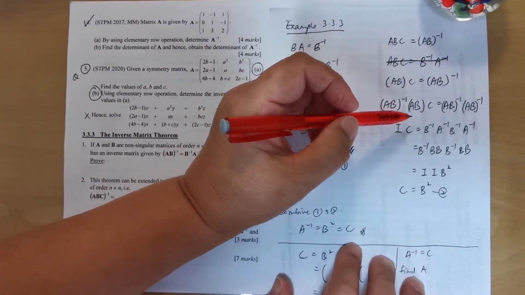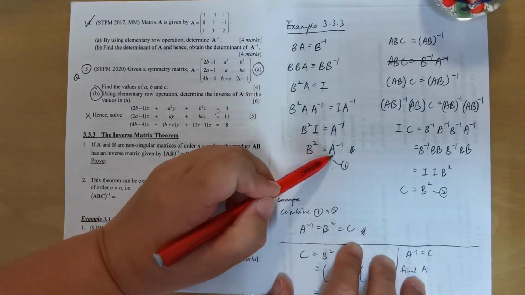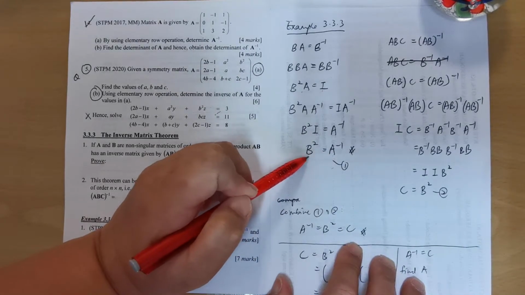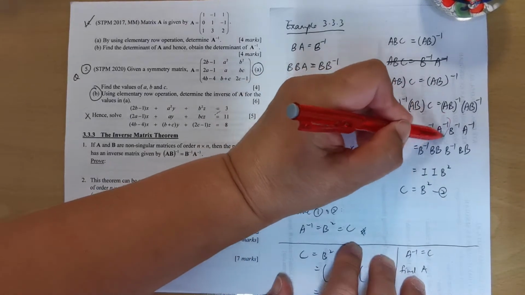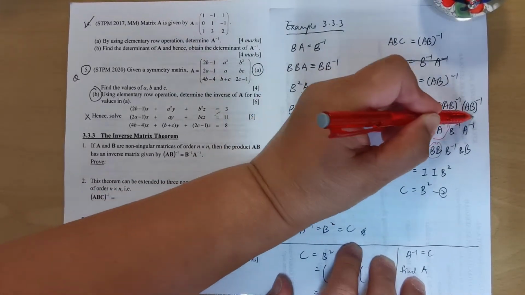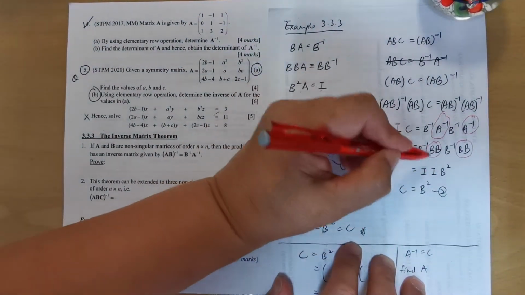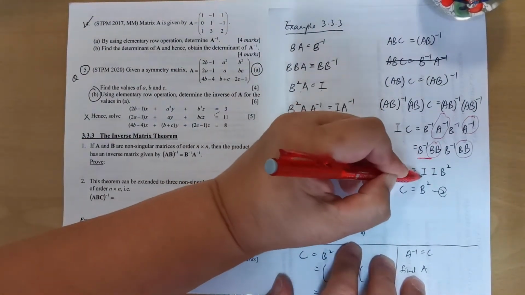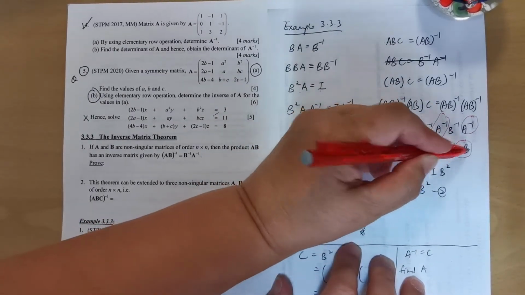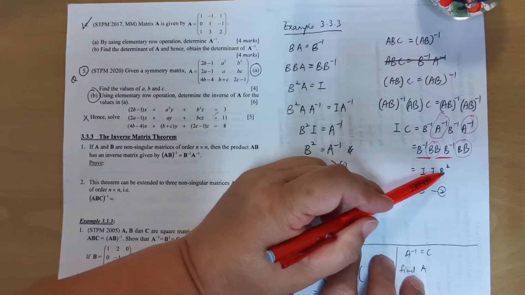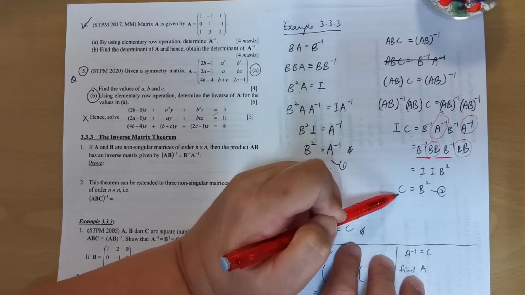Next step, just now we already show here that inverse A is B square, BB. So all the inverse A, I change to BB. So I get this thing. This inverse B, B becomes I. This inverse B and inverse B also I. So this one is B square, left B square. This one also, C multiplied with I, C.